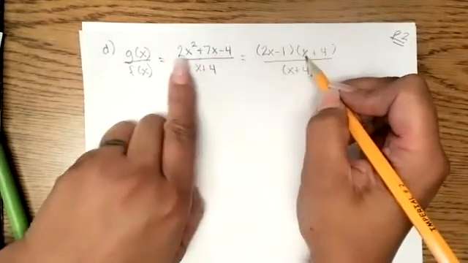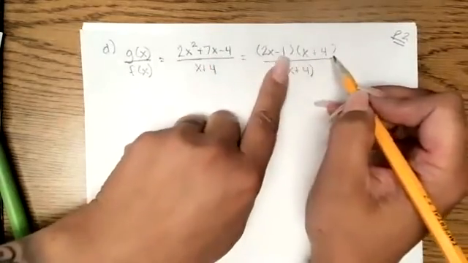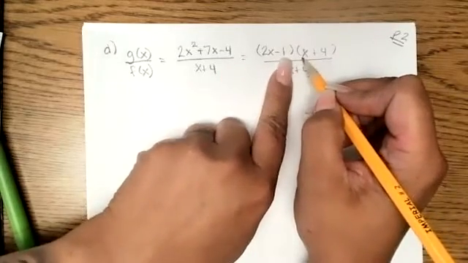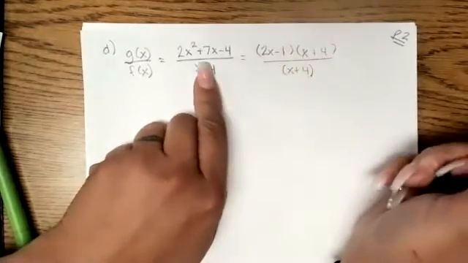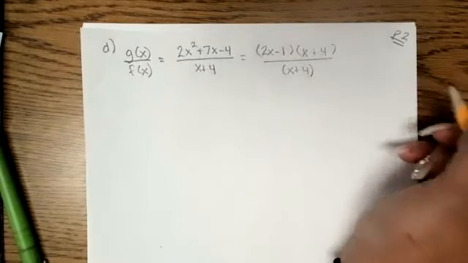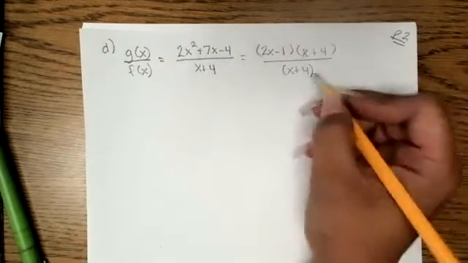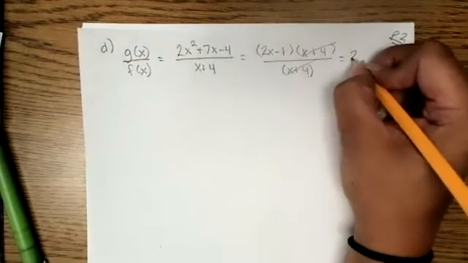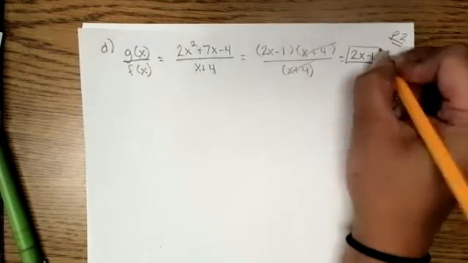So let's see. 2x times x is 2x squared. Negative 1 times 4 gives you the negative 4. And then right here, that's going to be a negative 1x and a positive 8x, which does give you the 7x. So I used that denominator to guide me on my factoring. Well, x plus 4's cancel. So yes, your final answer will be 2x minus 1.